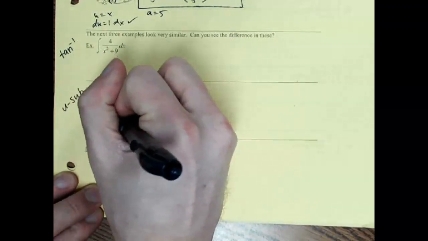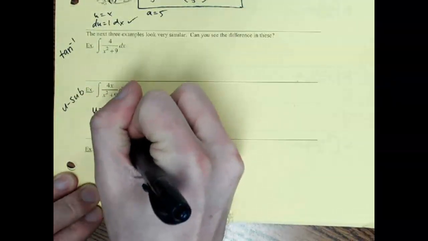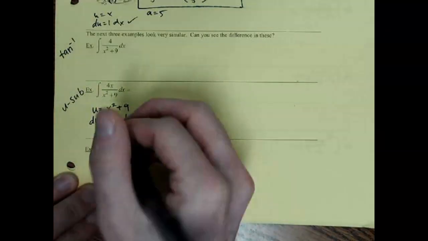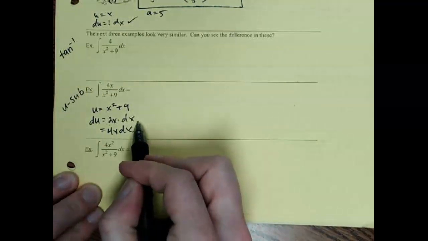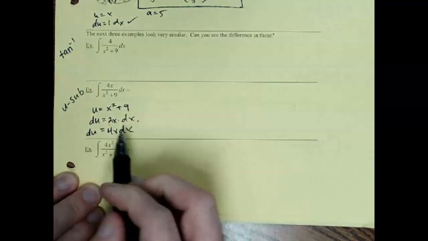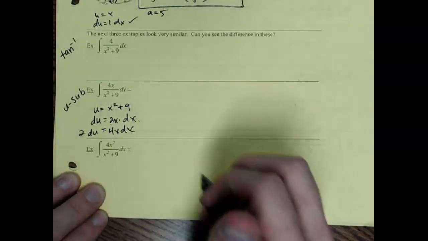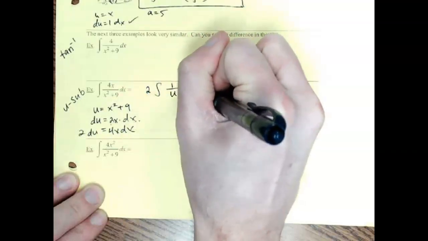U equals x squared plus 9. So then your derivative would be 2x dx. It's supposed to be a 2, but it gets made into a 4. So the derivative tells you what that number is supposed to be. Then you compare what it's supposed to be to what it actually is, and we're like, okay, a 2 is going to end up kicking out. So a 2, then I have 1 over u du.